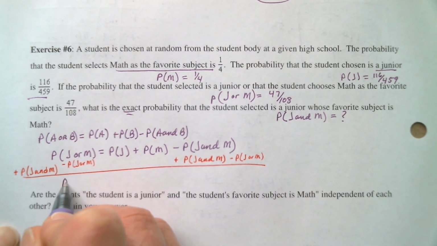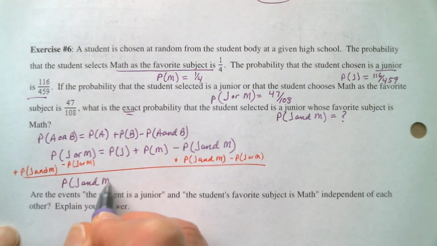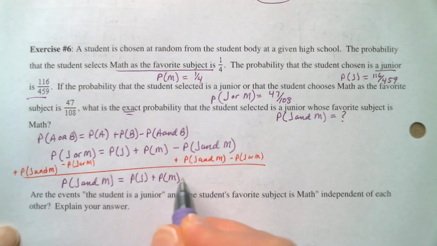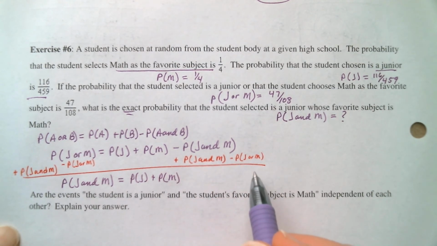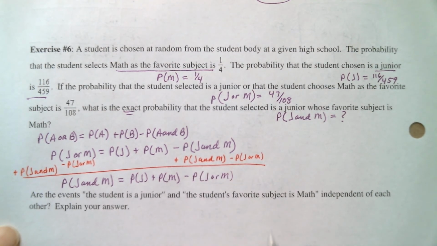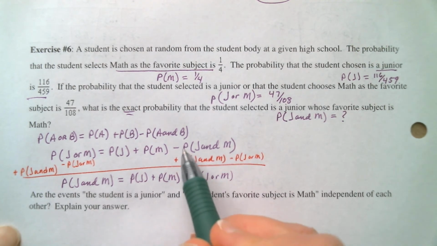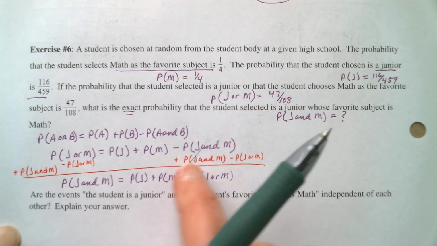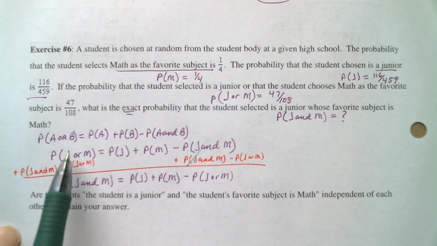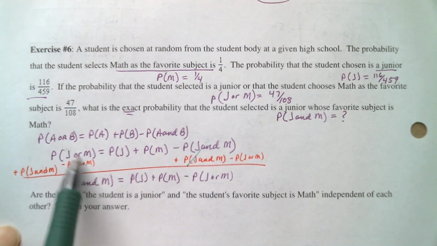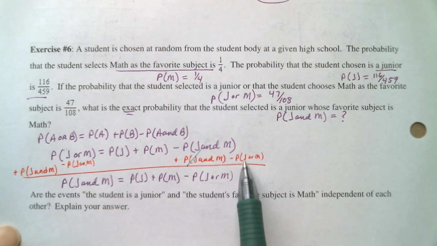So we end up with the probability of J and M is equal to the probability of J plus the probability of M minus the probability of J or M. This was a subtraction, so I added it to both sides. And here, we subtracted, so now it's on the right-hand side.